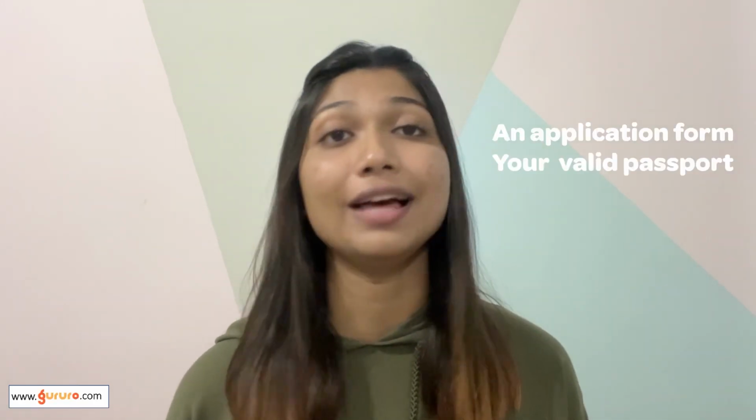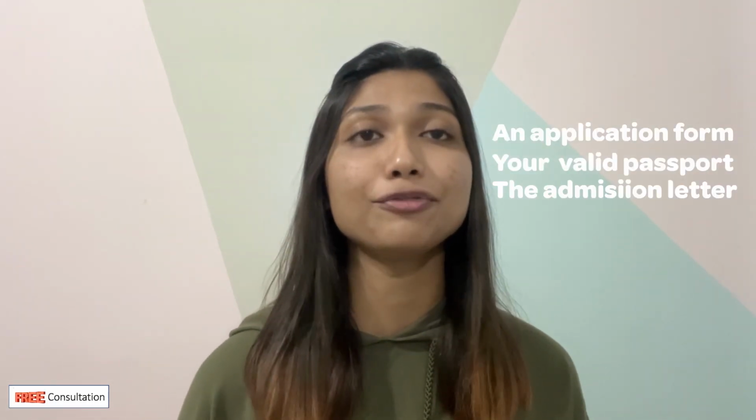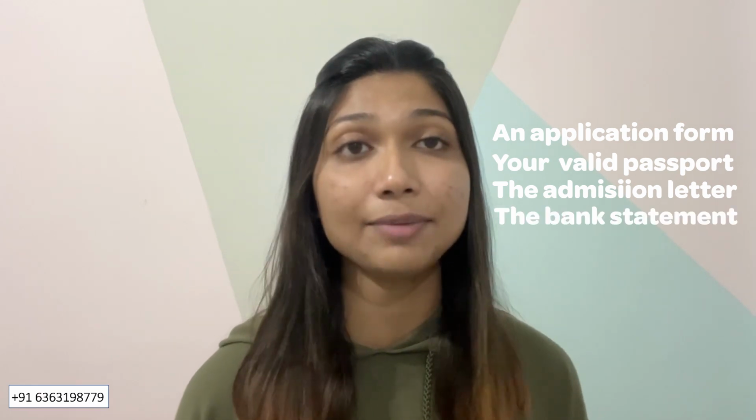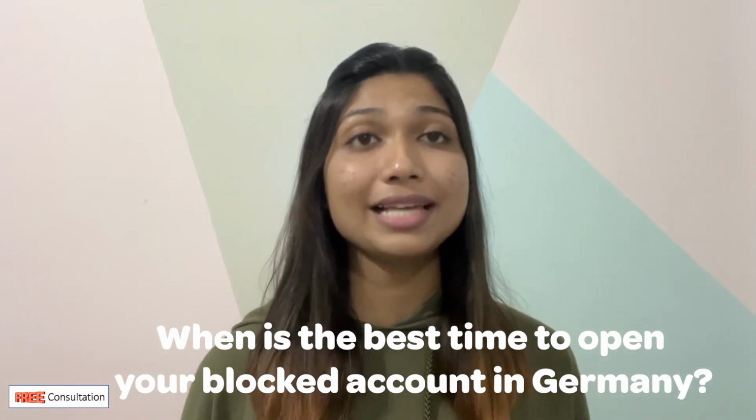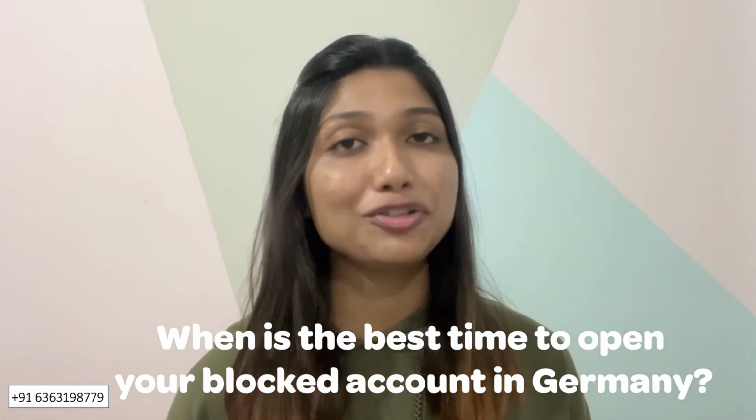What documents are required for opening a German blocked account? The required documents to open a block account may vary depending on your nationality and your chosen bank account provider. Here's a sample list of documents. An application form, your valid passport, the admission letter from your university, the bank statement of your income, and a prepaid fee.